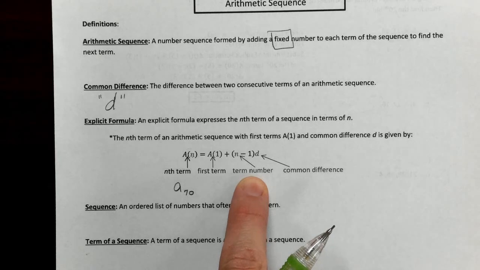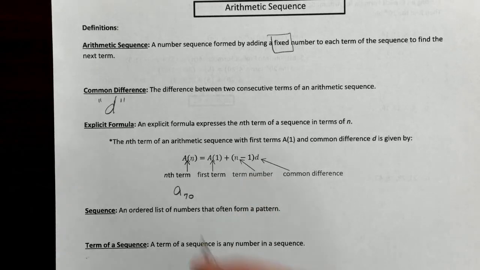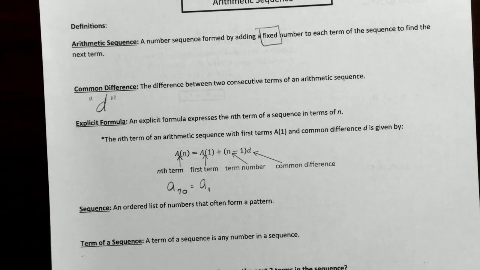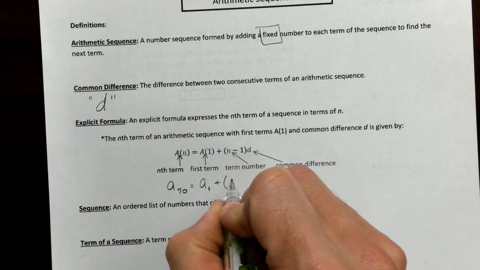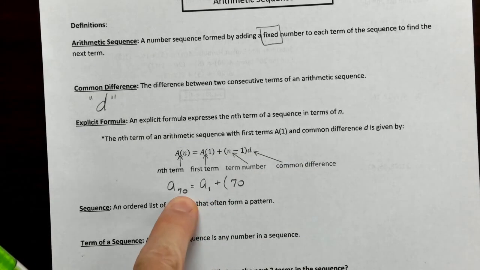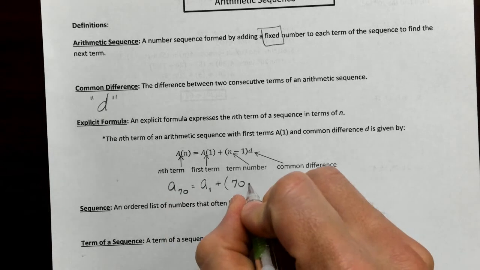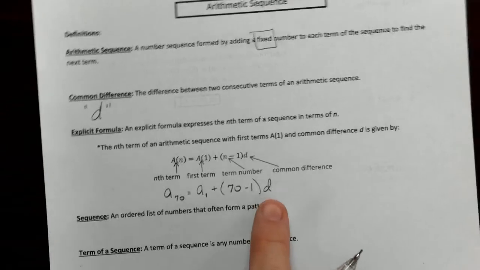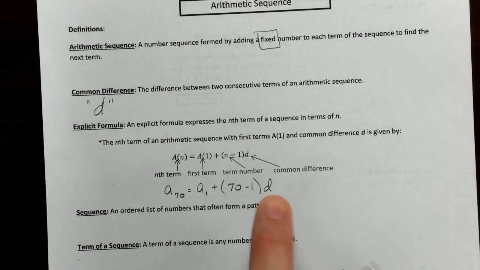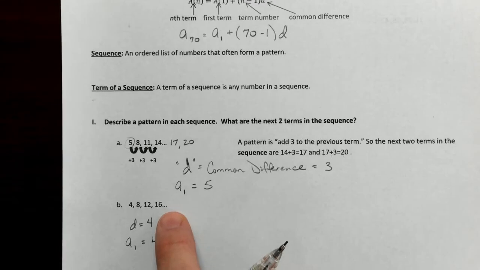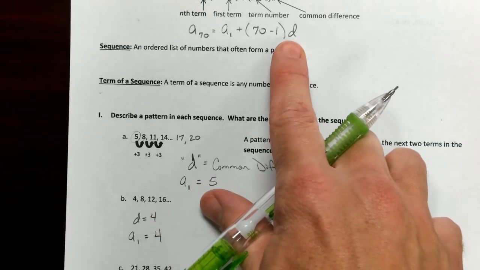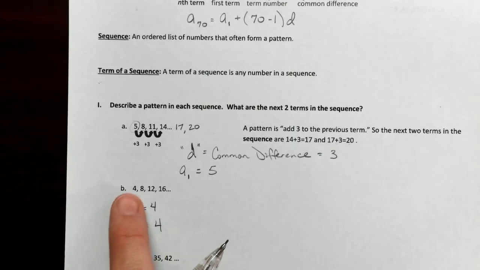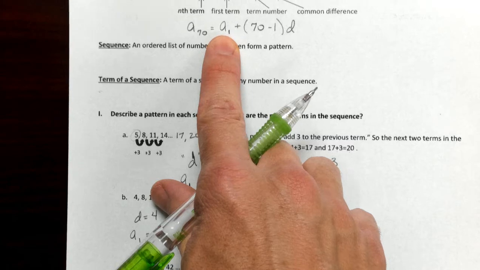What term am I asking you to find? I'm asking you to find the 70th term of the sequence. Well, my first term is A sub 1, and then I would have plus 70, because I'm asking you to find the 70th term, minus 1 times the common difference. So that's what that would look like. We would know the common difference because we would have a sequence. Let's say, for example, we're looking at B. I know the common difference is 4. Well, guess what? That's going to go right there.